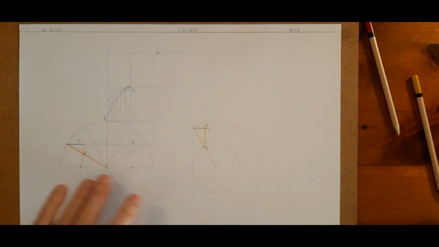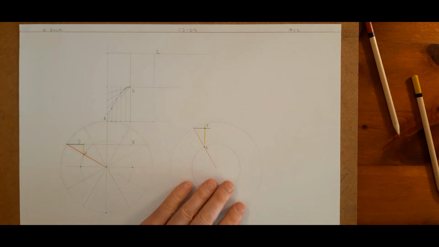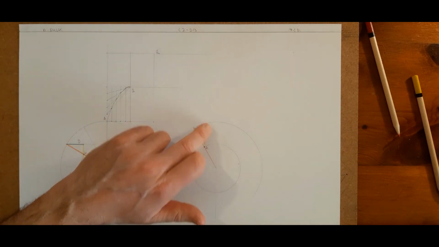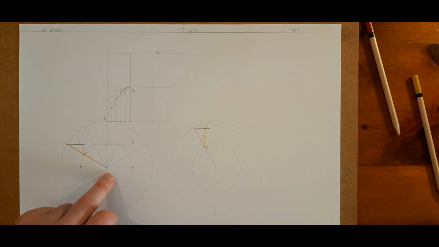So think about that. We're just working backwards. Our standard procedure, as we said, is drawing the orange line first, dropping down, bringing out the yellow line to find our point P. This time we're just working backwards.